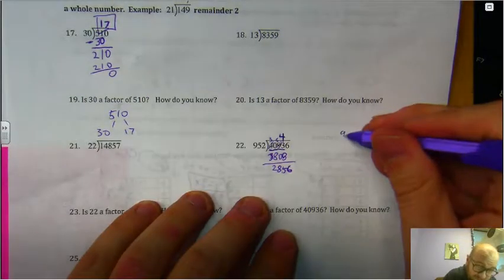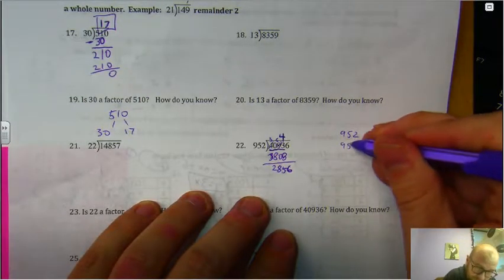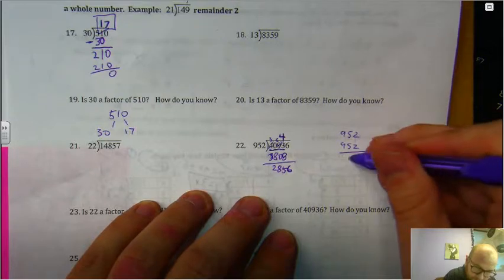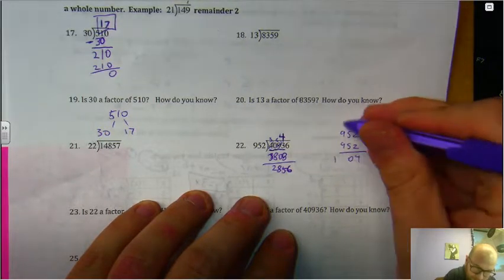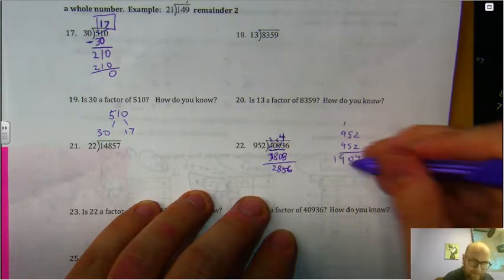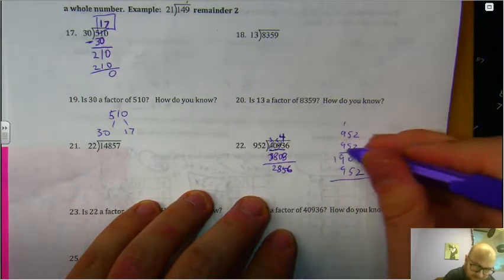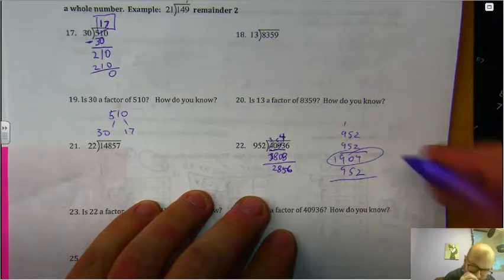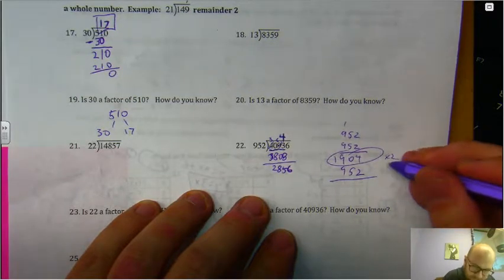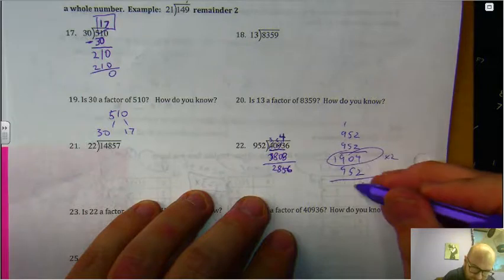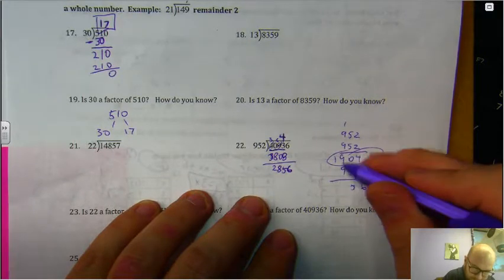So 952 plus 952 is 1,904. Now I'm going to add another 952, because this is times 2, right? Let's see about times 3. So this is going to be 6, 5, 8, carry 2.